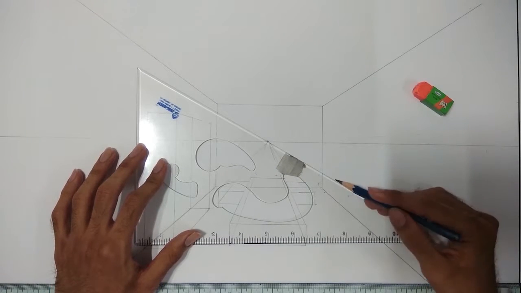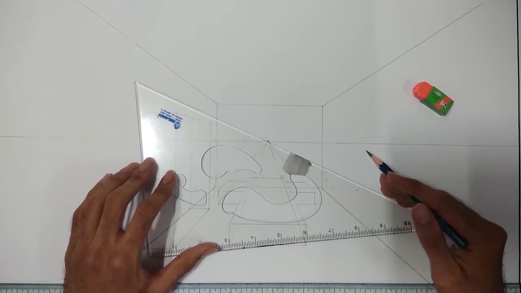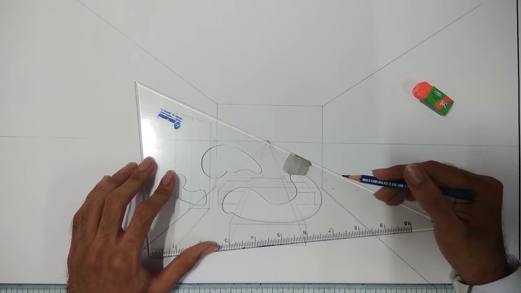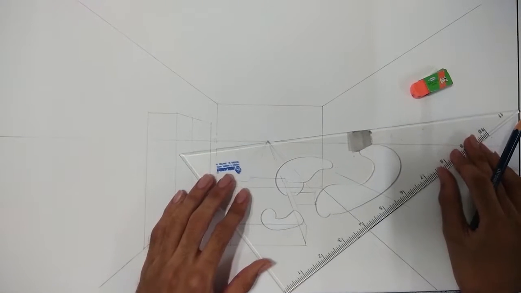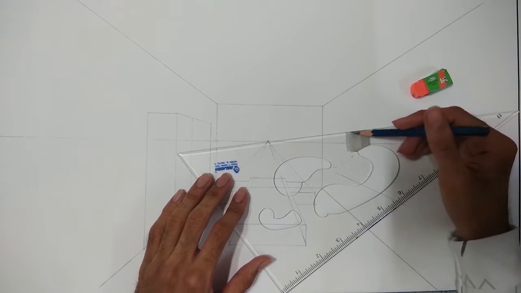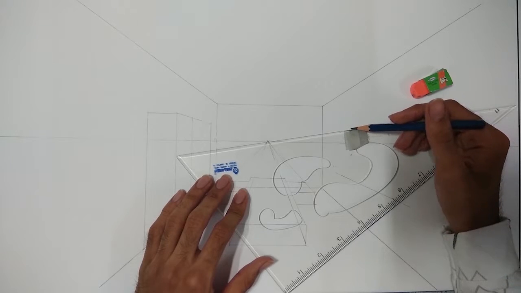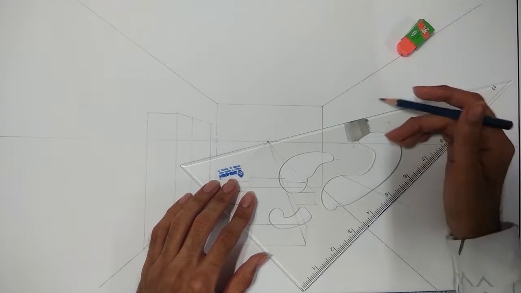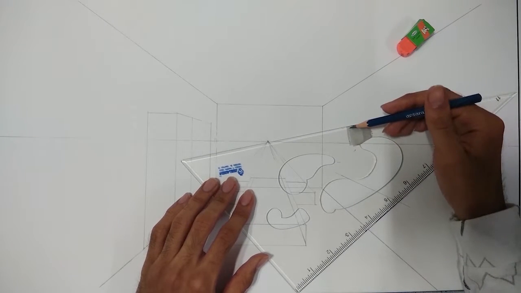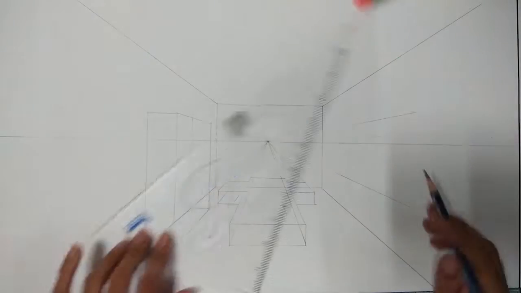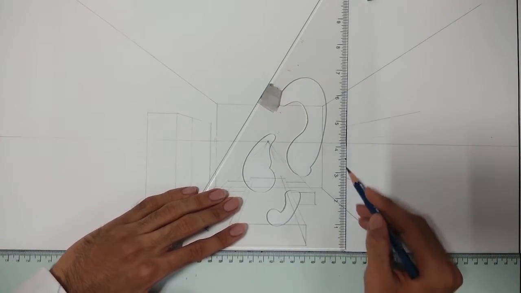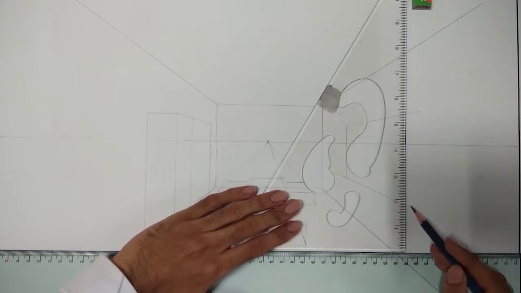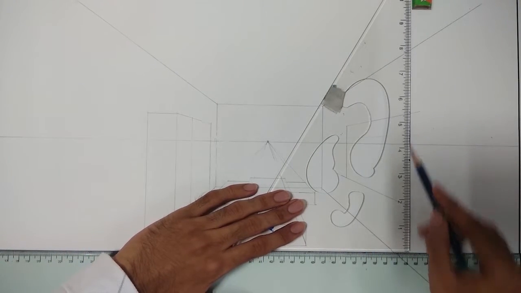To draw window, just draw two diagonal lines to mark the length. And draw two vertical lines to mark the height.